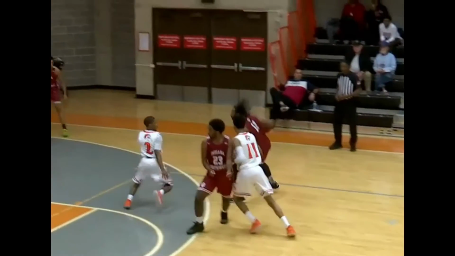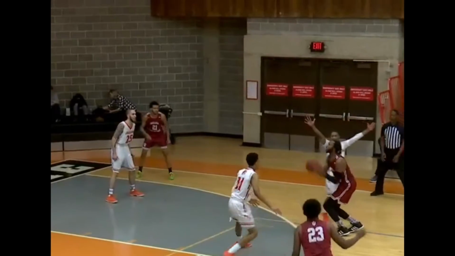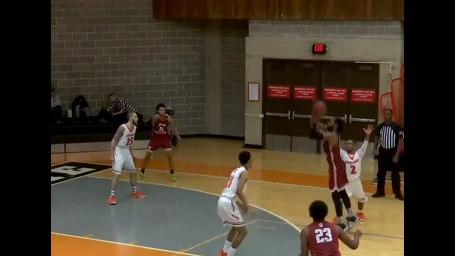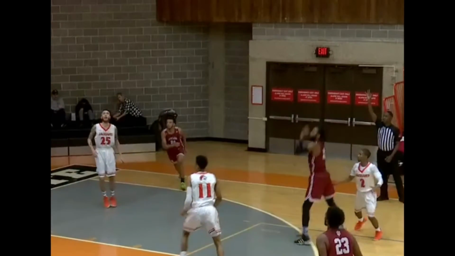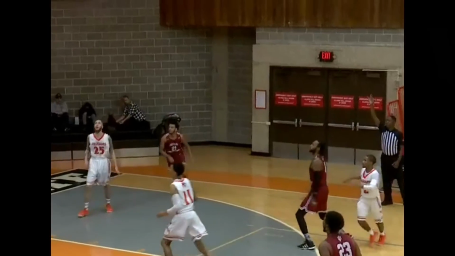In this first example, we have a shooter who is in the act of shooting, or attempting to be actively shooting, and leaves the floor. Once he has left the floor, he is considered an airborne shooter until he comes back to the floor with one or both feet.